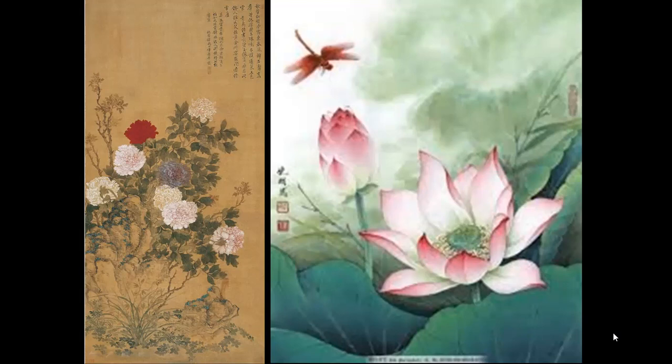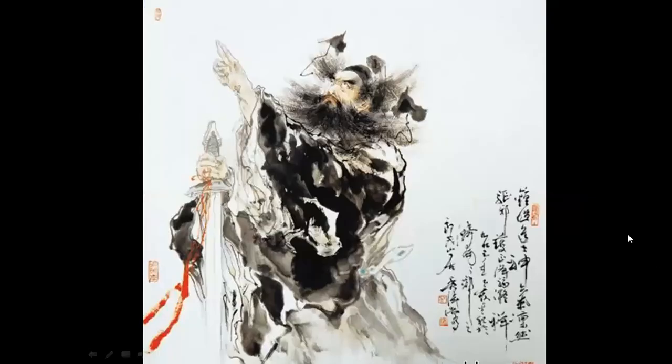We call it technical drawing. You see that for the flower, we can see a lot of details. Every detail is very fine. Lines are fine too. And this is the portrait, a typical Chinese ancient painting.